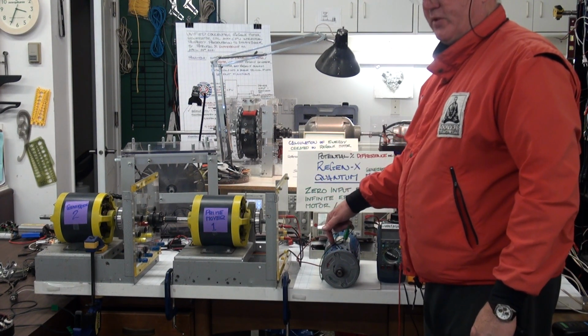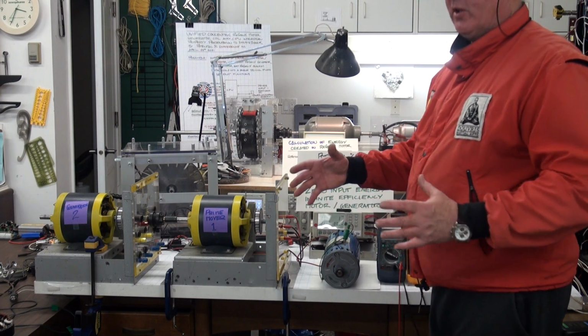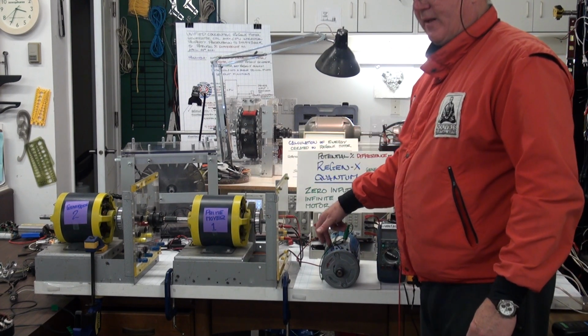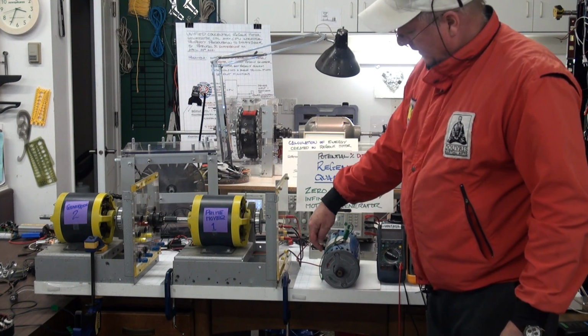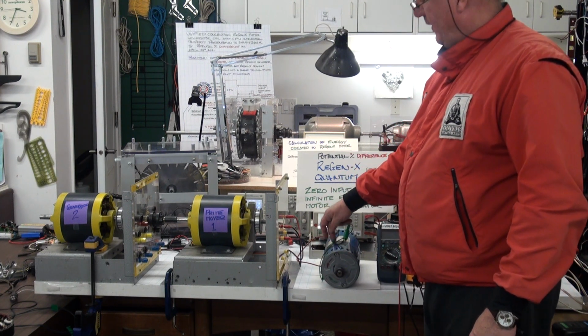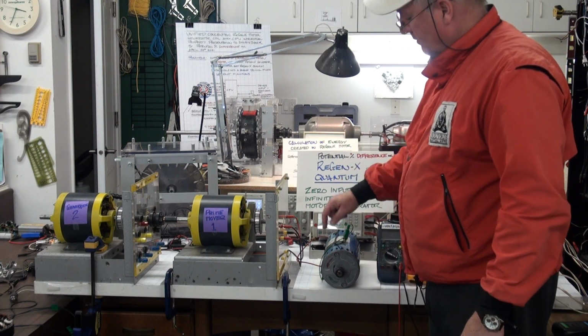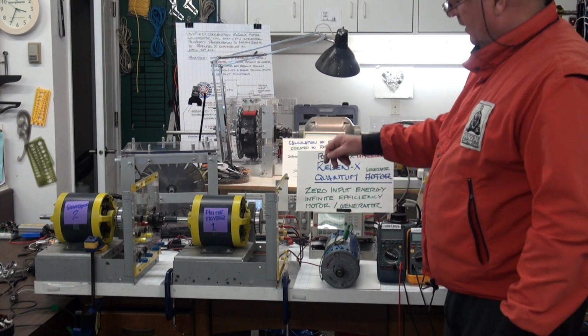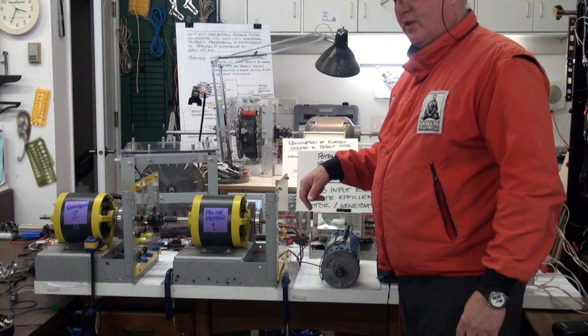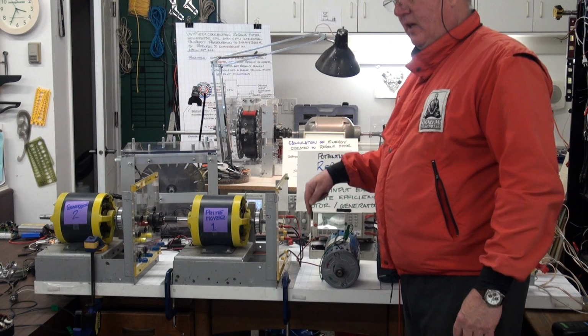The current is externalizing electromagnetic field energy around the generator coils, and the electromagnetic field energy, the quantum energy, is performing negative work, opposing the rotation of the generator.